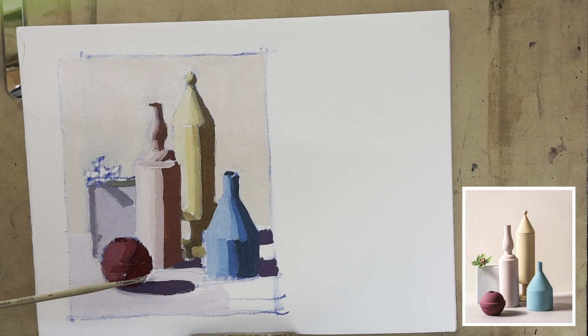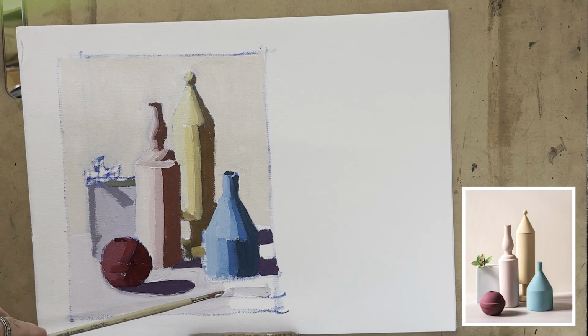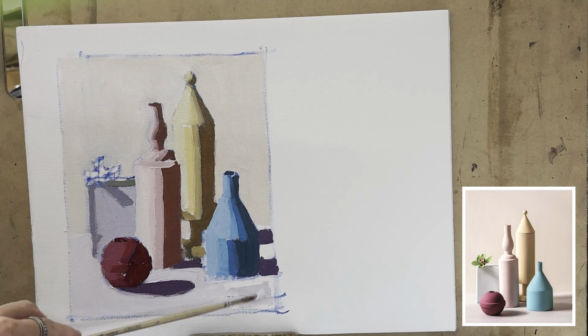Laying it on thick through here. Laying it in thick over here. Now I'm shifting to the cooler temperature as it moves over this way.